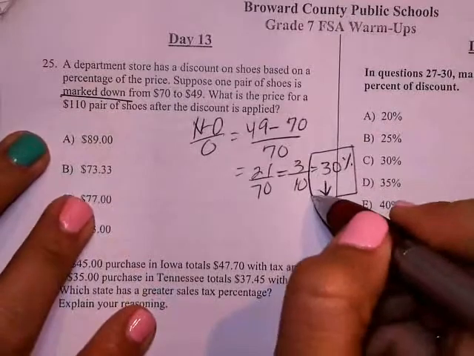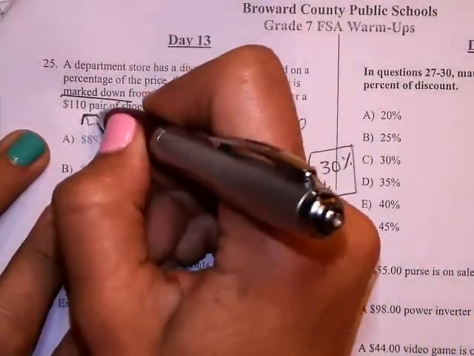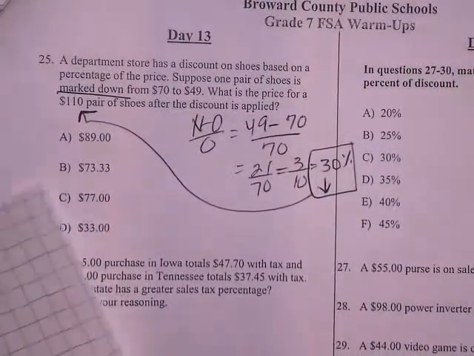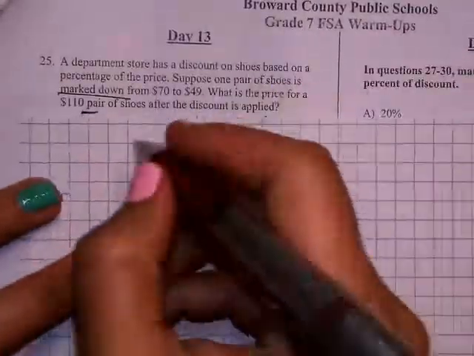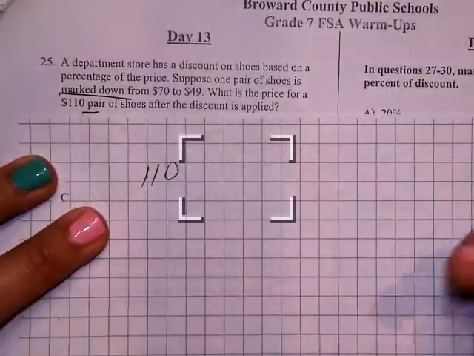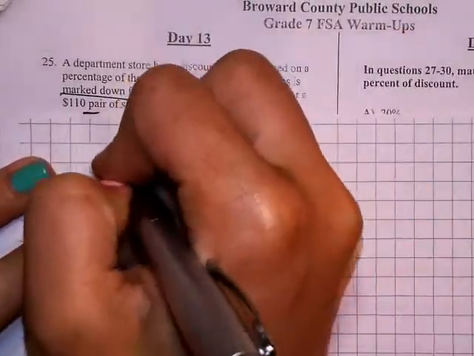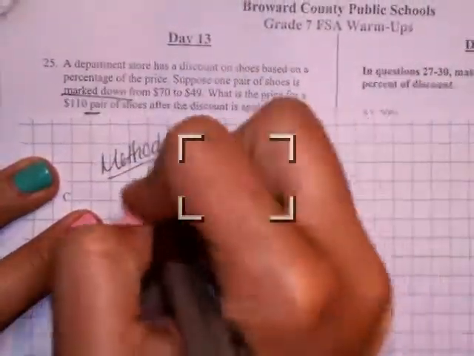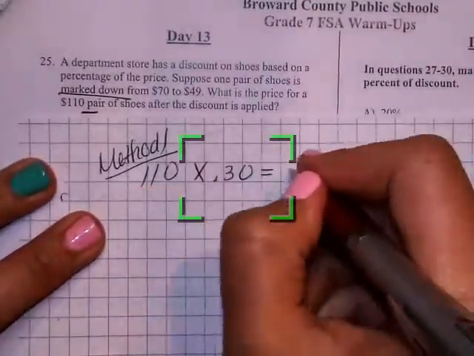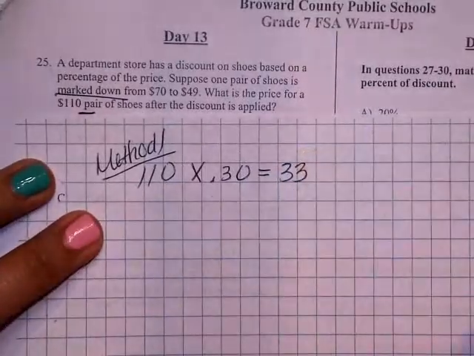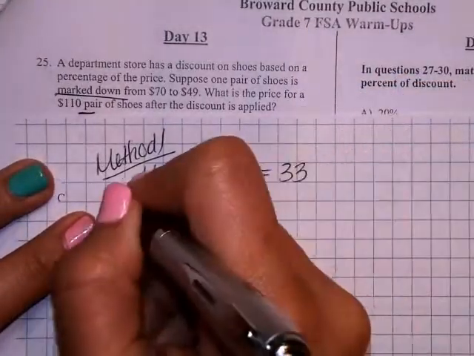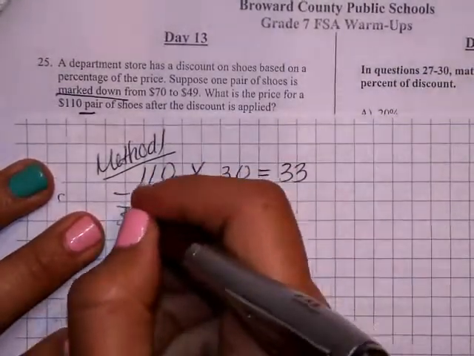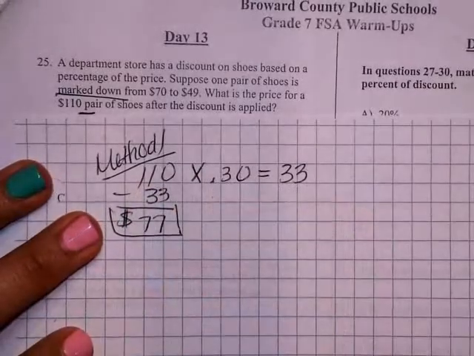So now you need to apply this 30% to that original pair. Two ways to go about this. Okay. If the original pair is $110, method 1, you can multiply that 30% by 110, which gives you 33. Then, since it's marked down, you subtract that 33, making the price $77. The new price of the shoe is $77.